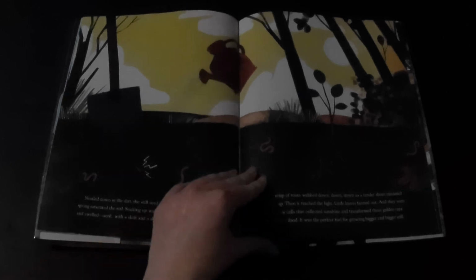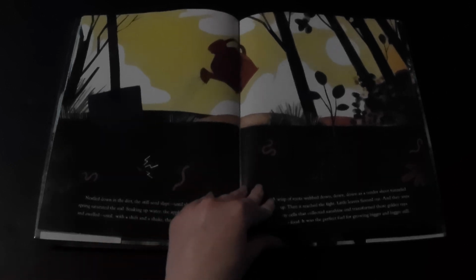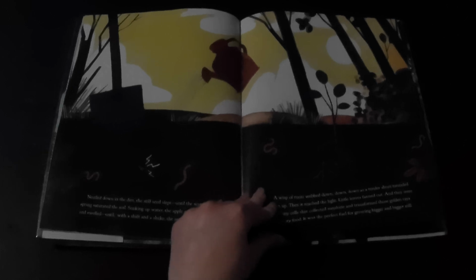The apple seed swelled and swelled until, with a shaft and a shake, the seed split its shell. A wisp of roots webbed down, down, down as a tender shoot tunneled up, up, up. Then it reached the light. Little leaves fanned out, and they were full of tiny cells that collected sunshine and transformed those golden rays into sugary food. It was the perfect fuel for growing bigger and bigger still.